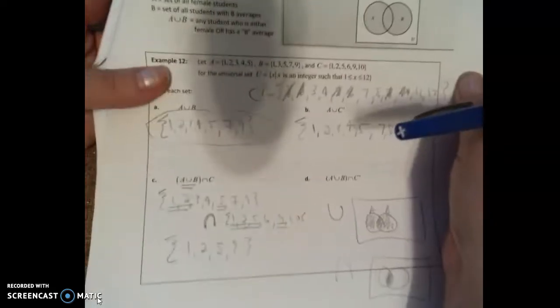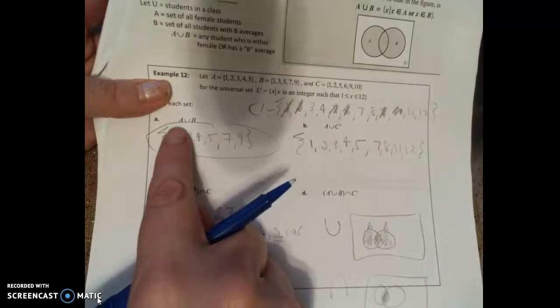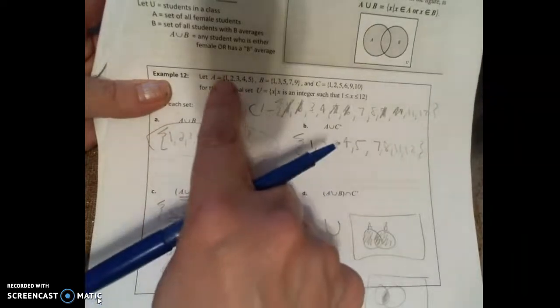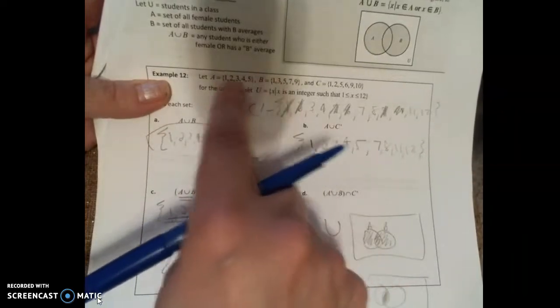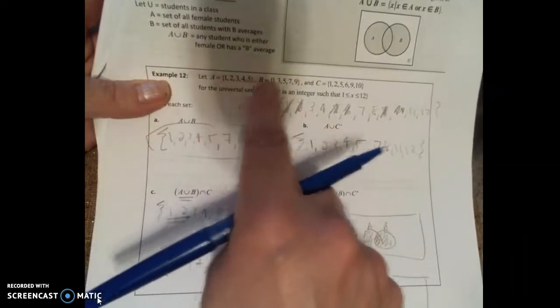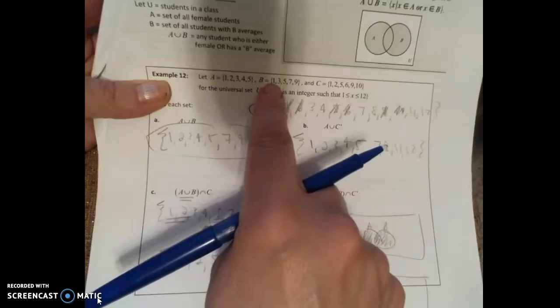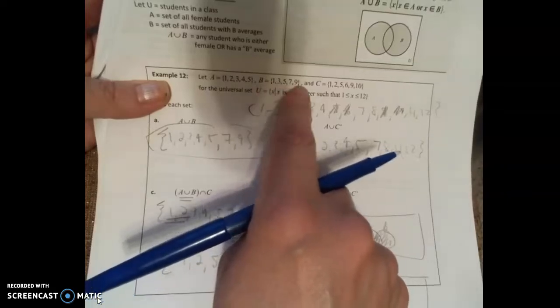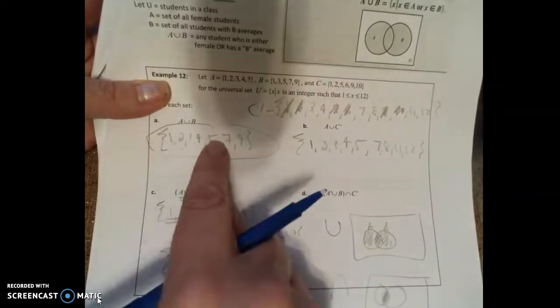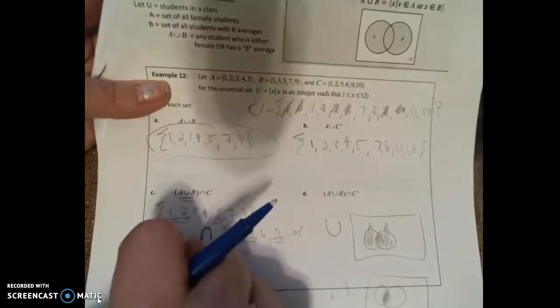All right, and again, we can kind of do order of operations on these. So A union B would be everything in A, everything in B, all mushed together. So A is 1, 2, 3, 4, 5. B has some of them the same. 1, 3, and 5 are the same, but then it also has 7, 9. So my answer is 1, 2, 3, 4, 5, 7, 9 in set notation.